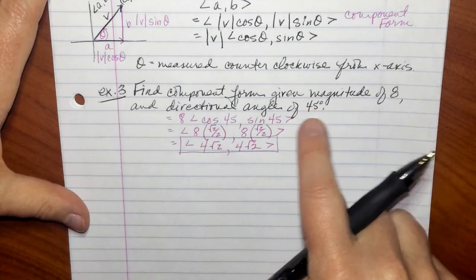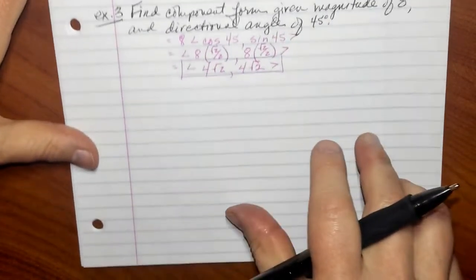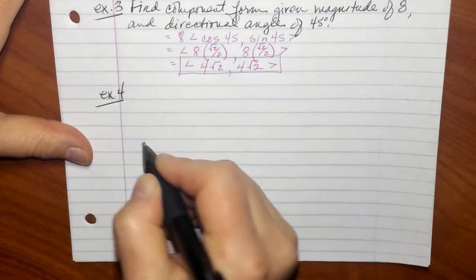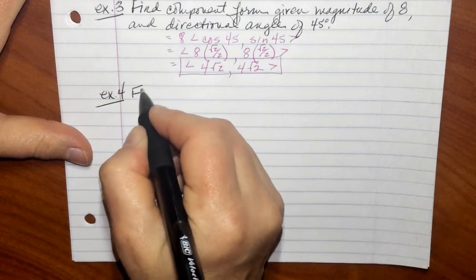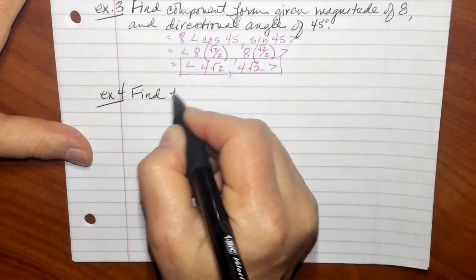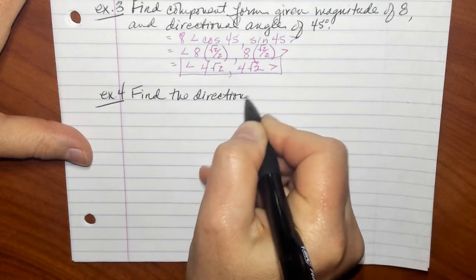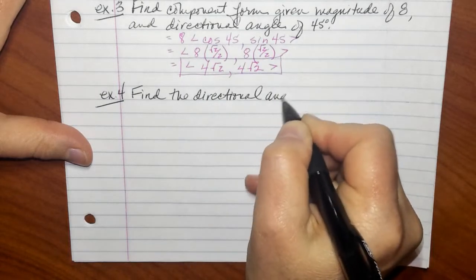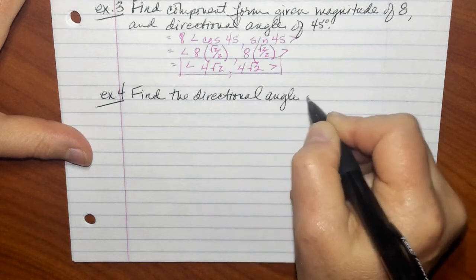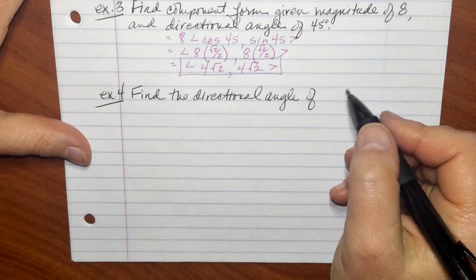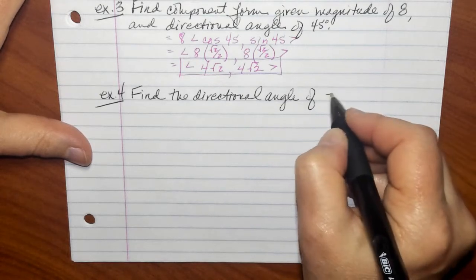Now, let's go specifically and play with the angle a little bit. If I said, find the directional angle of, let me give it to you in that linear combination form, because sometimes you'll see that.